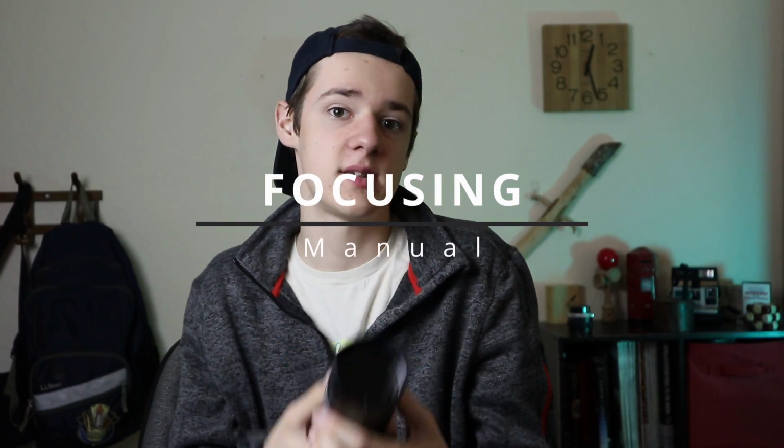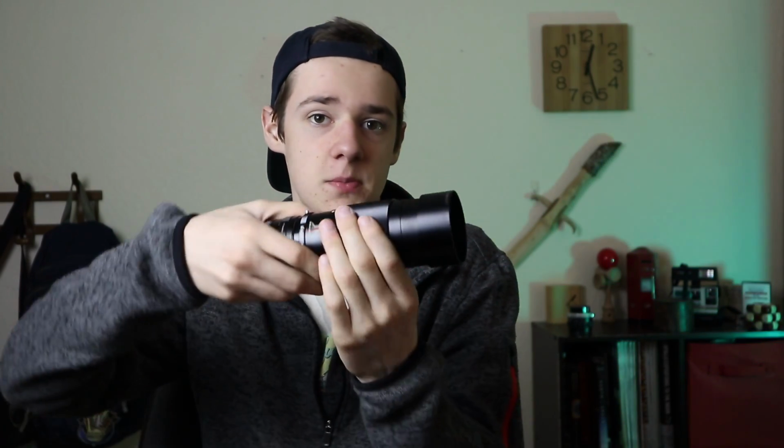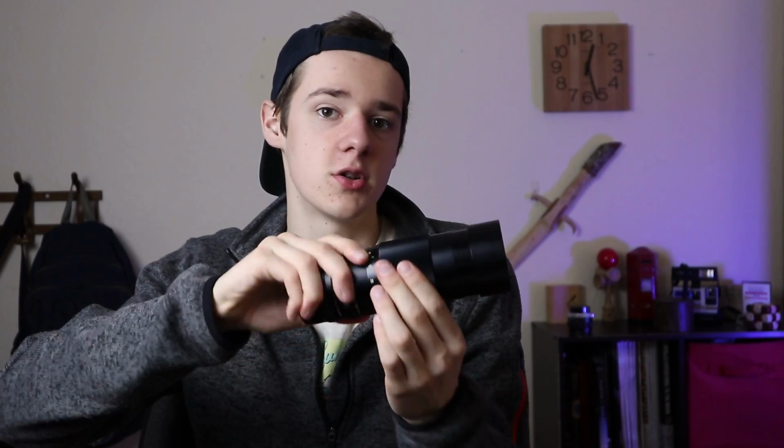Now, manual focus is not generally used, but I do like to use it when my camera has trouble focusing. So you can adjust this by twisting something on your lens, and you would switch over to manual focus either by clicking a switch on your lens or hitting a button on your camera, and you can adjust the focus through your lens.